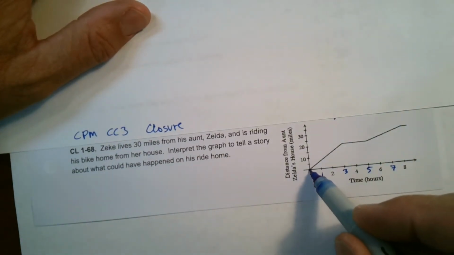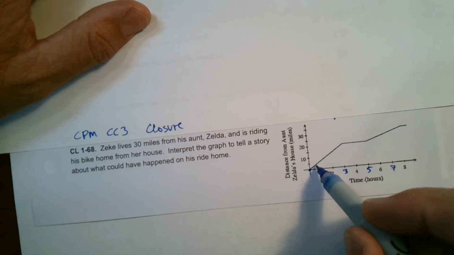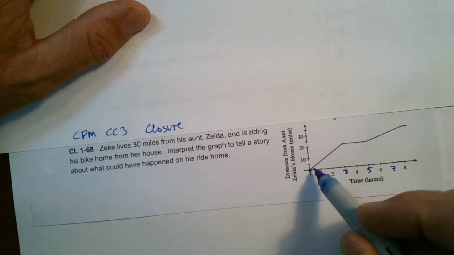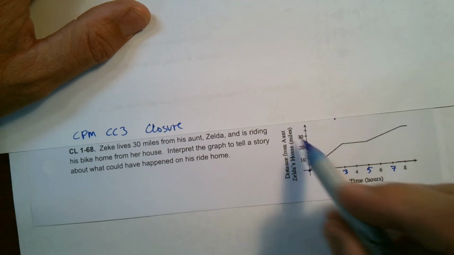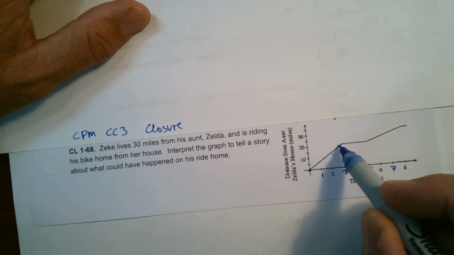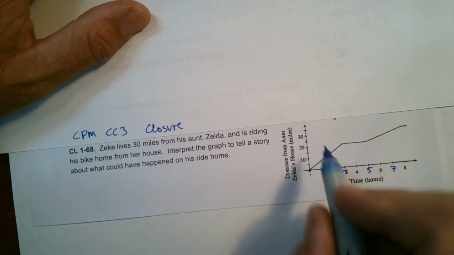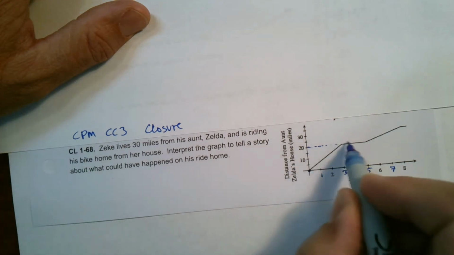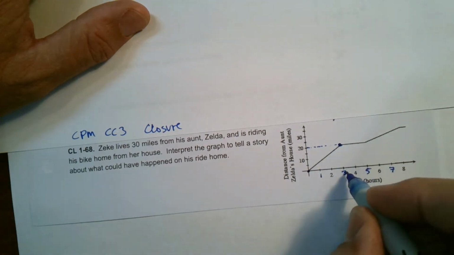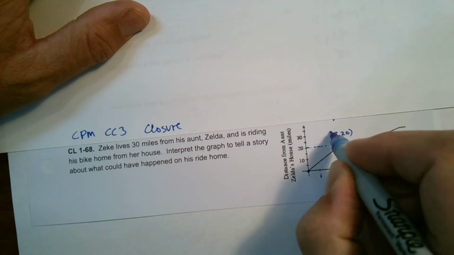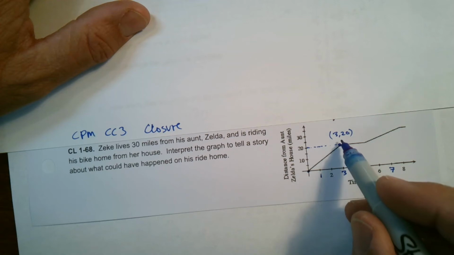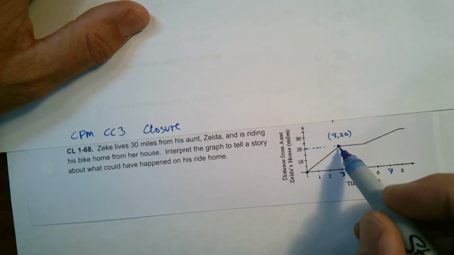So we see what's happening. Between hours 0 and 3, he is steadily getting further and further away from his aunt's house. This is his distance from his aunt's house. As this climbs, he's getting further away. That point looks like it's at (3, 20). Being at (3, 20) means that in 3 hours, he traveled 20 miles.